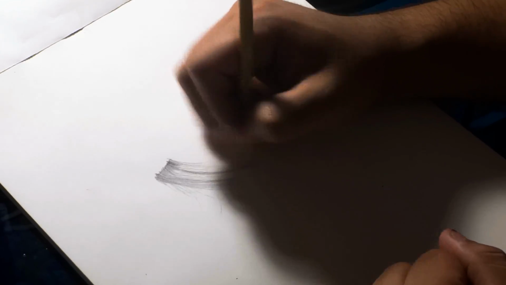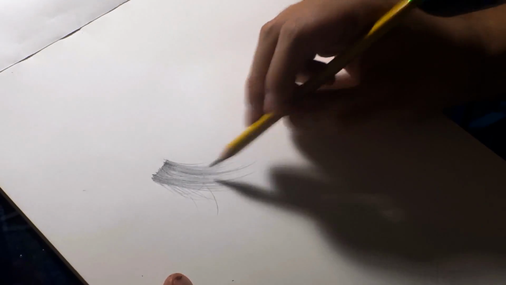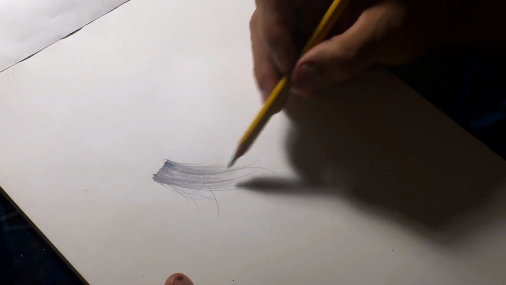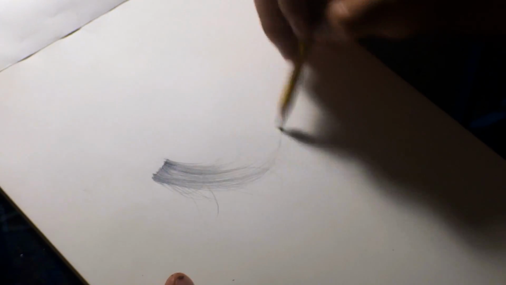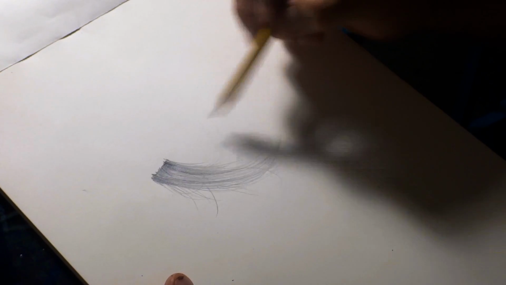So you're just gonna be lightly sketching these long hair strands. In each stroke, you gotta see it as a single hair strand. And all this hair is going to the right. And it just falls outwards like that. It curves outwards like this.